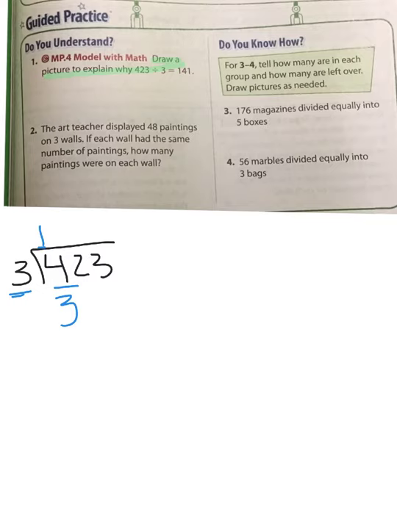Our next step is we need to subtract. 4 minus 3 is 1. And our last step is that we need to bring down the 2. So now we have a new dividend, which is 12, and we're going to repeat the process. So we're going to say in our head, how many times can 3 go into 12?